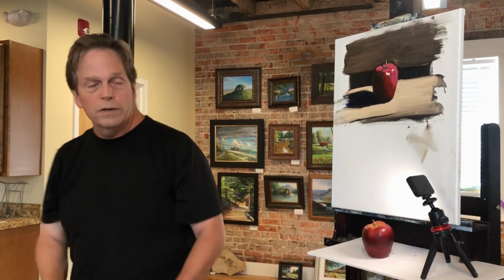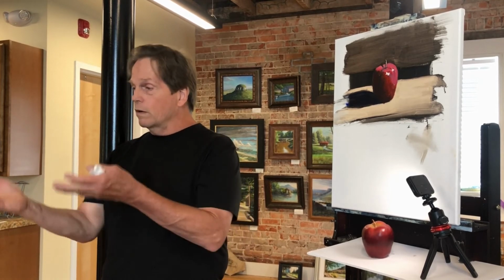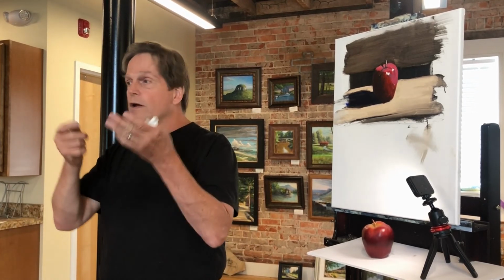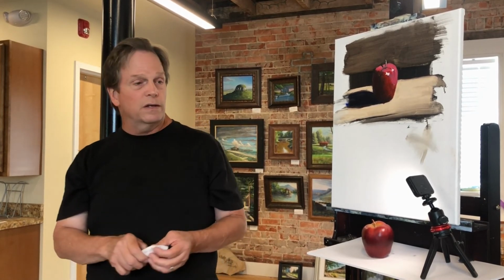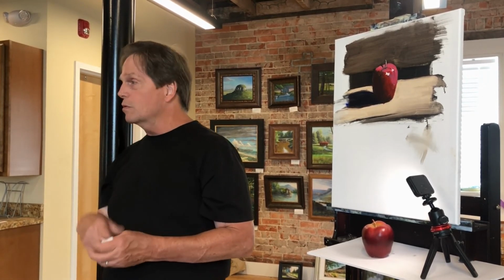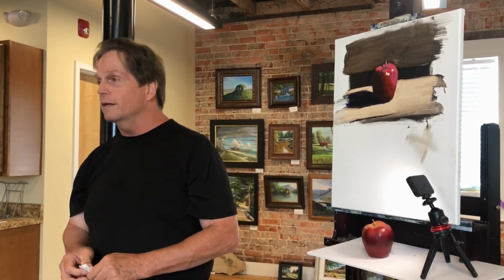So if y'all will, you can get to your easels, and if you're working on the house painting, just try to think in terms of the value of the color. And if you want to try doing an apple, there are some apples over there on the counter, and pears, that you can use to give it a go as an exercise. But whatever you want to work on, this will absolutely apply to any painting.